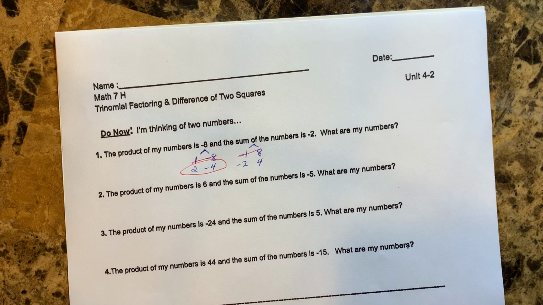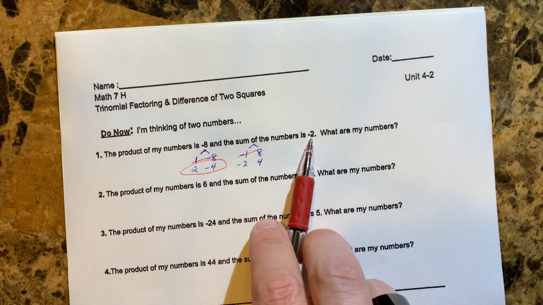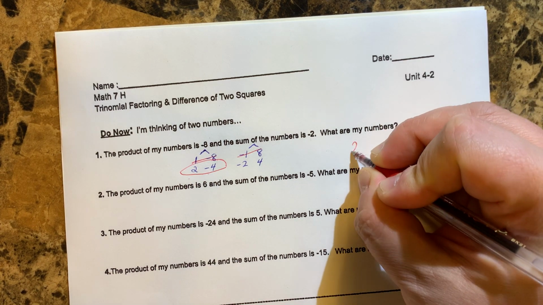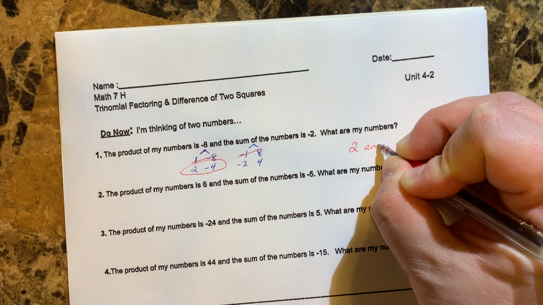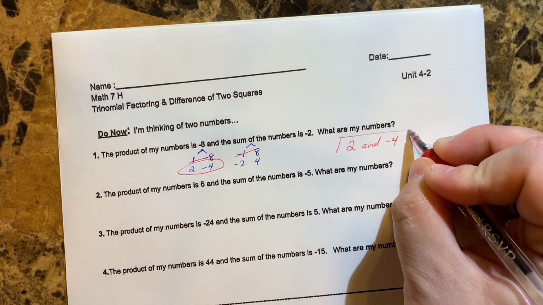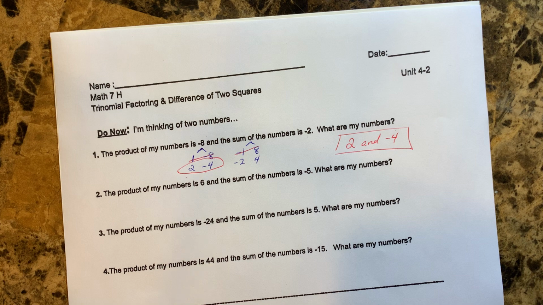So 4 being the negative would give us 2 plus -4 as -2, but 2 times -4 as -8. So the numbers in question here were 2 and -4. Now, if you put -4 and 2, that doesn't matter. And we're going to see that sort of ordering difference will not matter in today's lesson either when we move on to see why I had you do these questions.